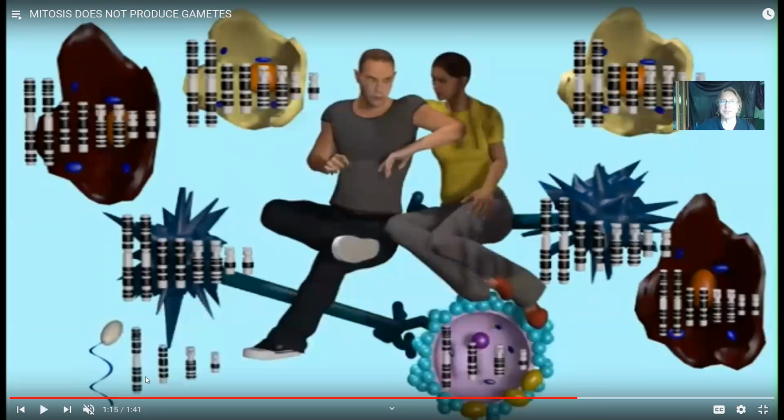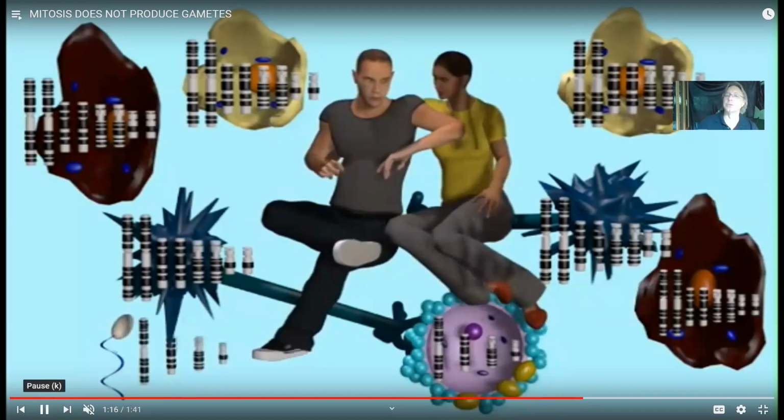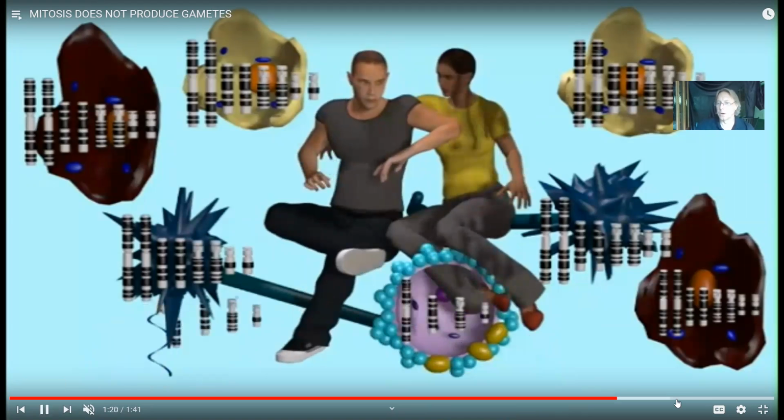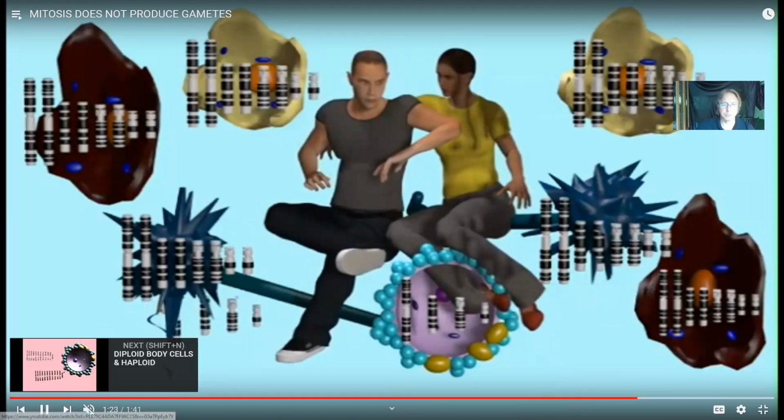So notice here, there's the same kinds of chromosomes. So here there are 4 different kinds. So that's 1 kind, 2 kinds, 3 kinds, 4 kinds. Here there are 4 kinds of chromosomes. Here there are 4 kinds of chromosomes. But these cells have 1 of each kind, as opposed to all of these others, which have 2 of each kind. Those are the cell types which are required for sexual reproduction.